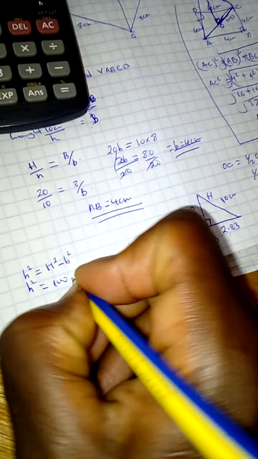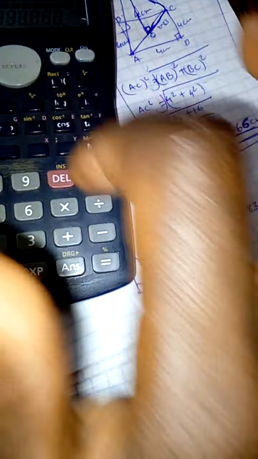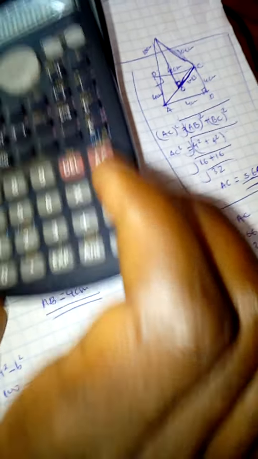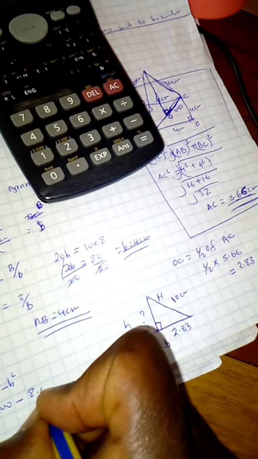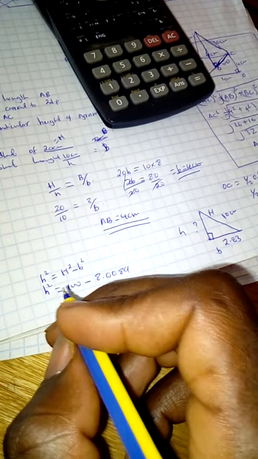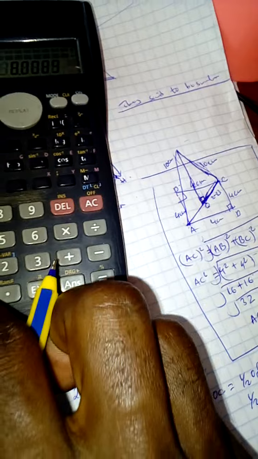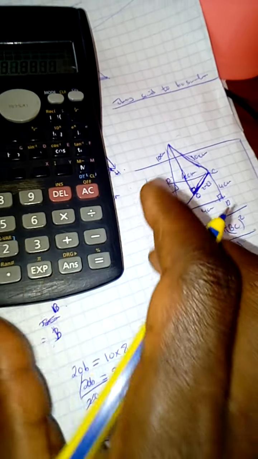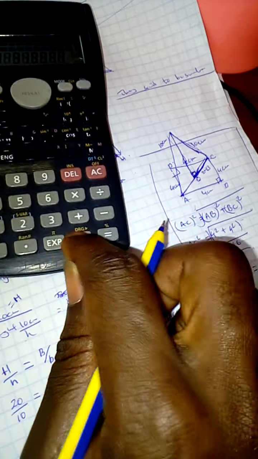Then H squared is equal to 100 minus 2.83 squared, which is 8.0089. Now this one, find the square root of 100 minus the answer, that is 91.99. Then I find the square root of the answer.